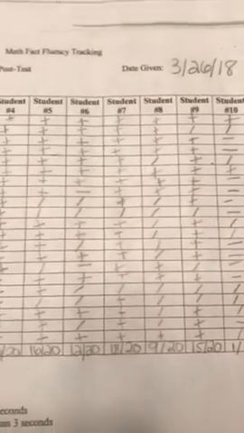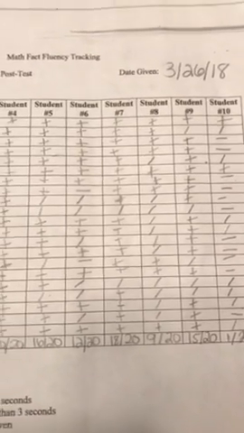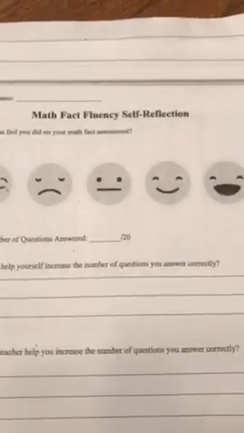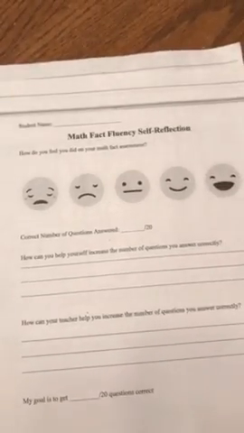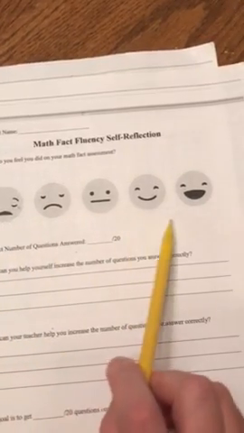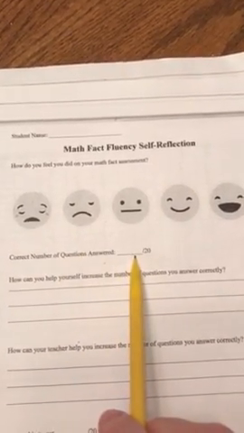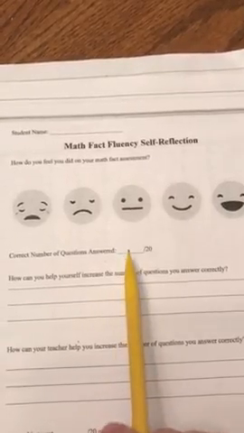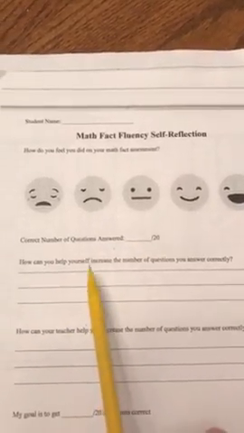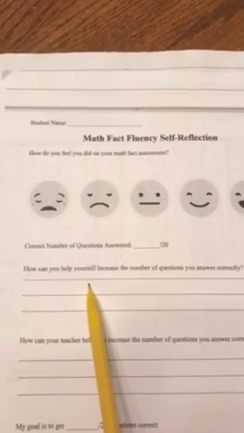Once they were given this, they did not see their results until they had a conference with the teacher. Before I revealed their results, they rated themselves as either very low level of self-confidence or high. After that, I revealed to them how many they got out of 20, so that student would have put 9 out of 20. And then we had a quick discussion about what things they could do to help themselves out and what things I could do to help them.